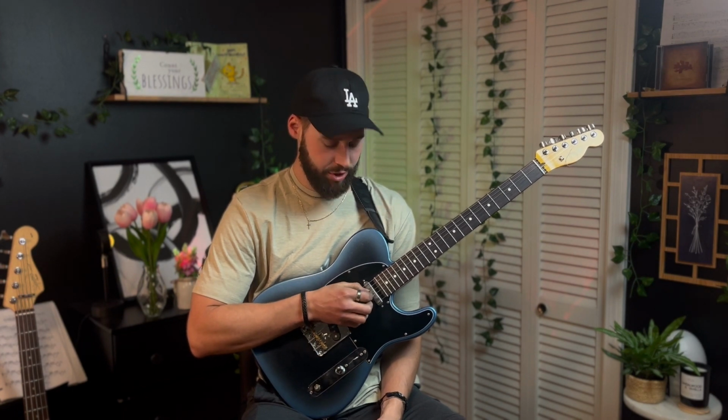And there you are, that's your keys of C and G, running the 3 shapes of the bottom 3 strings, and then the string groupings of the 4th string to the 2nd string.